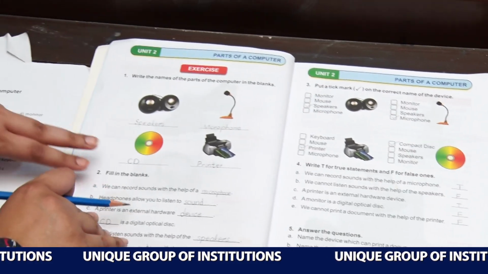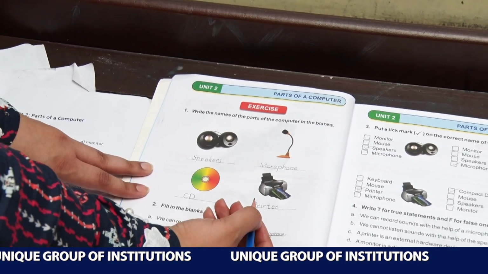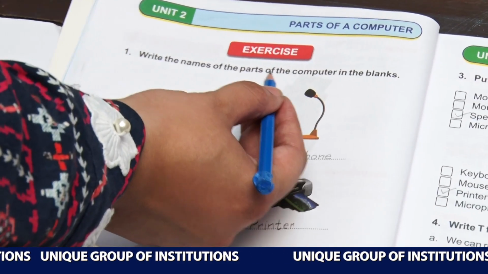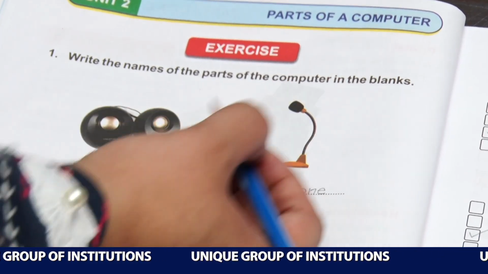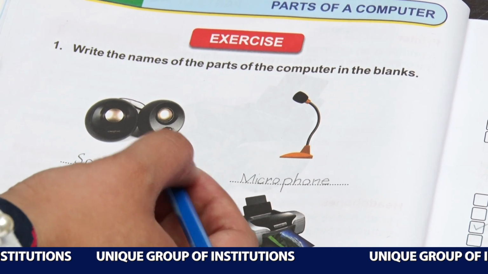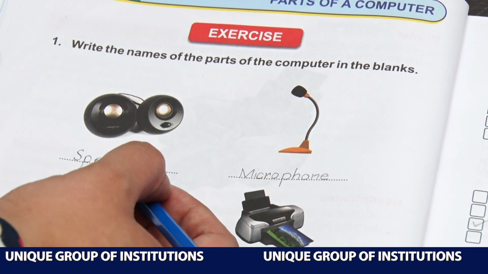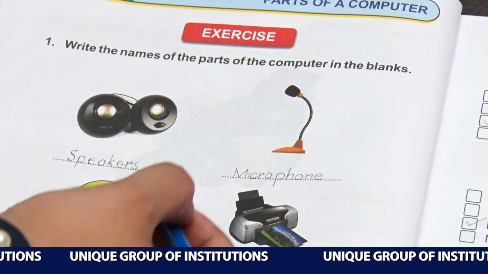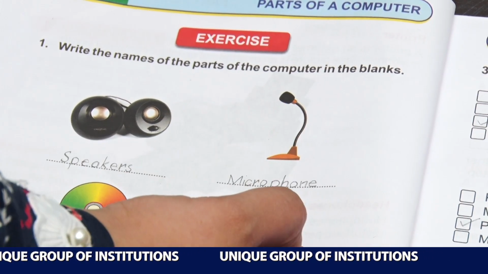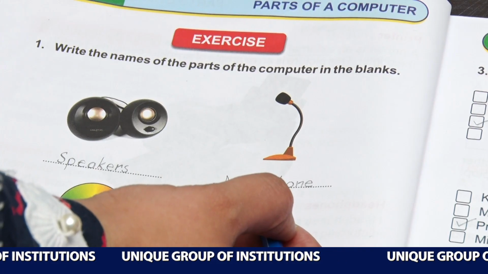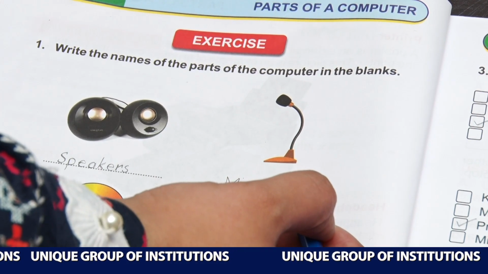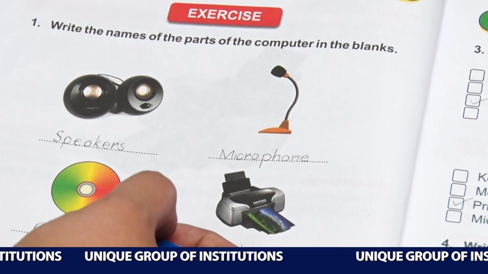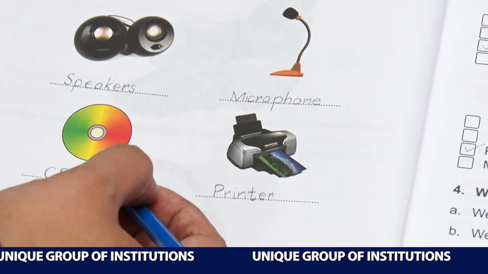Turn your pages, sharpen your pencils and pick it in your hands. Your first question is, write the names of the parts of the computer in the blanks. First picture is speakers, right? S-P-E-A-K-E-R-S, speakers. Next is microphone, M-I-C-R-O, micro, P-H-O-N-E, phone, microphone.